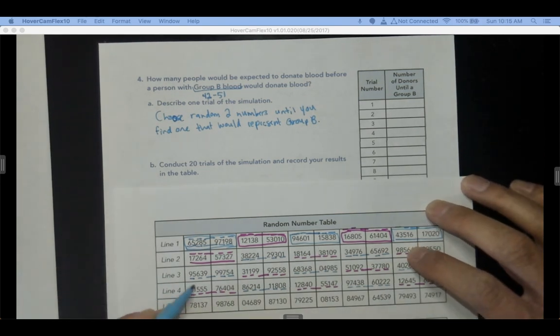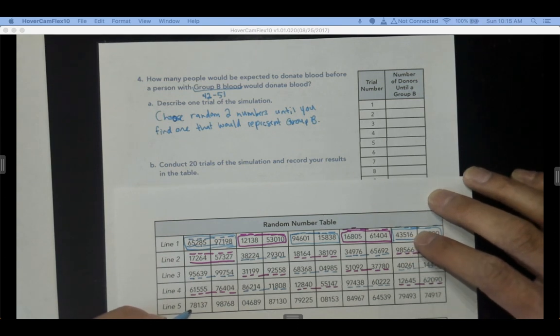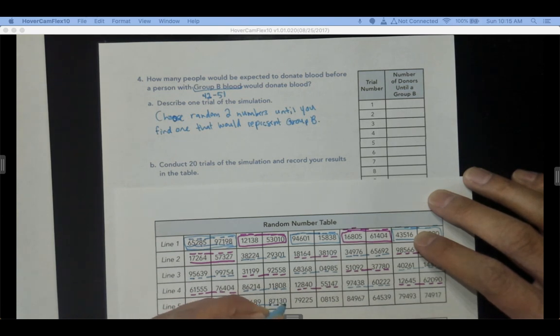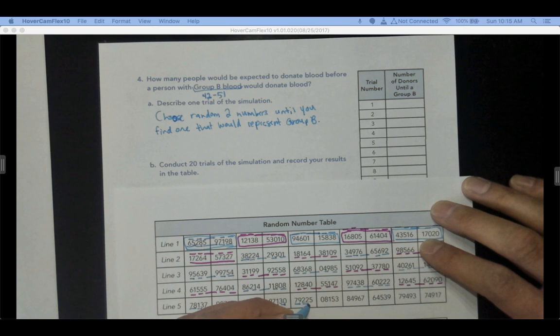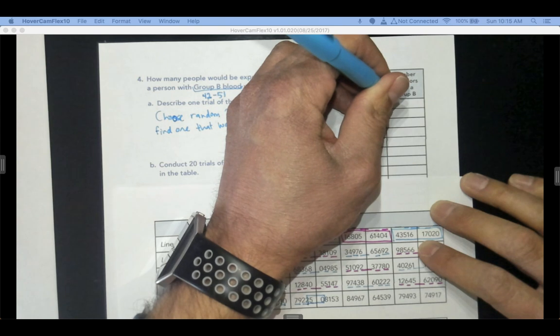We'll just see how many numbers it takes to get to a 42 to 51. 78, 1, 13, 2, 79, 3, 87, 4, 68, 5, 4, 6, 68, 7, 98, 8, 71, 9, 30, 10, 79, 11, 22, 12, 50. And so it was on the 13th one that we got someone that would fall into the group B category.